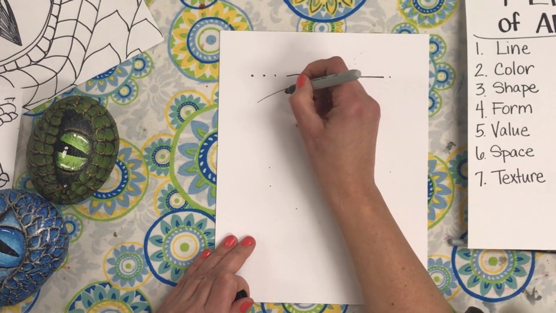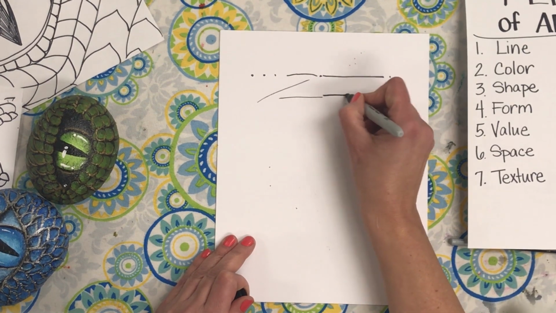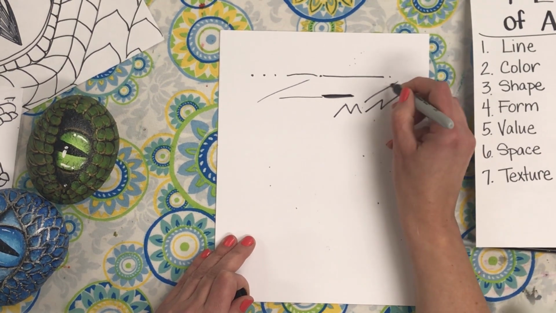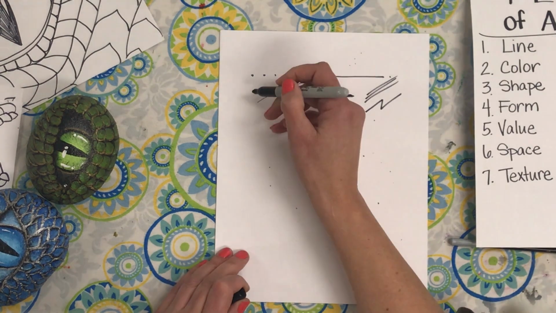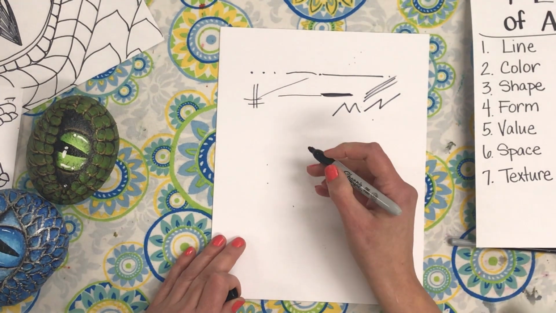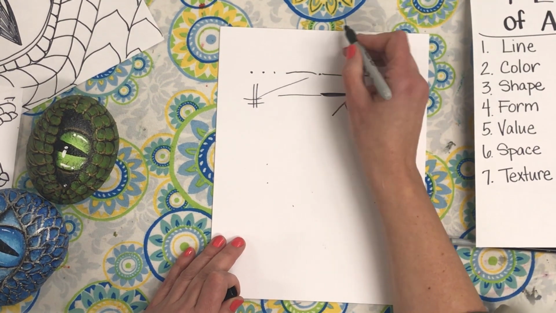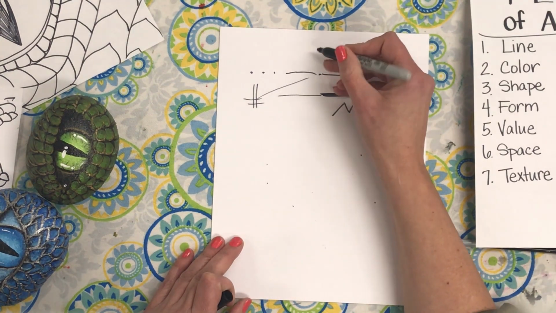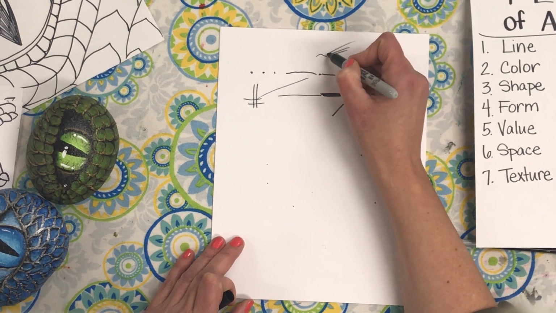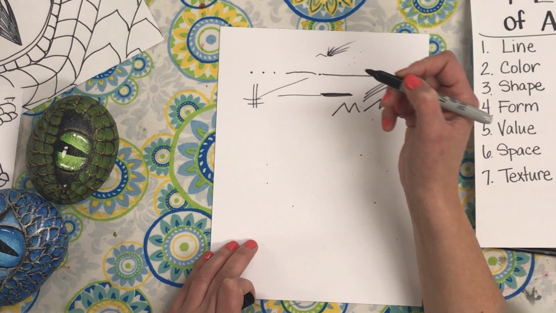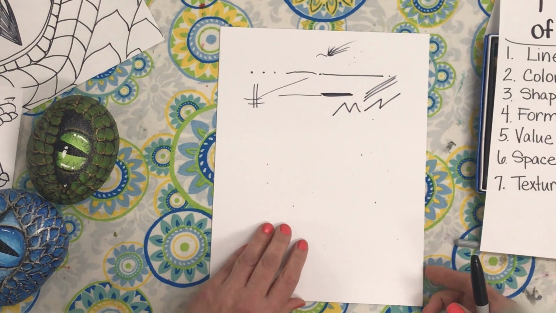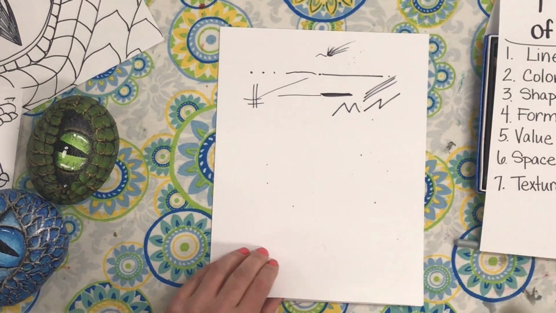All right, you can have long lines, short lines, thin lines, thick lines, expressive, zigzag. What else? Can do some hatching, cross hatching, vertical, horizontal. Lines can be expressive. So throughout the year, we'll do some different expressive lines, and actually with soft pastels, we're going to do some expressive lines also. All right, so those are all about lines. It's pretty simple. And again, if you want to write them down and learn them, they're line, color, shape, form, value, space, and texture. Those are the elements of art.